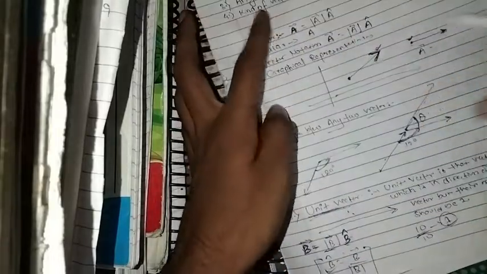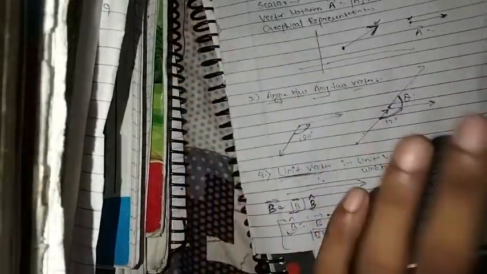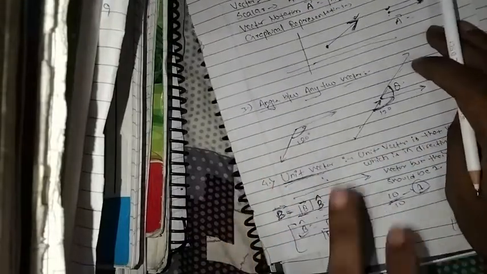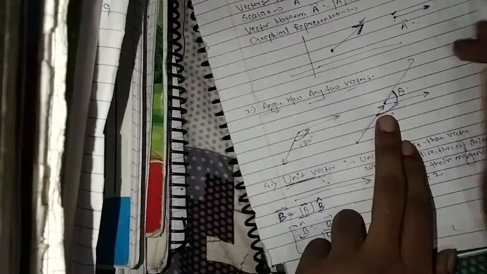So in this lecture we covered all the topics: vector, scalar quantity, vector notation, graphical representation, and how to calculate the angle between two vectors. First, their originating point must be the same. Unit vector is a vector in the direction of the same vector whose magnitude is 1.